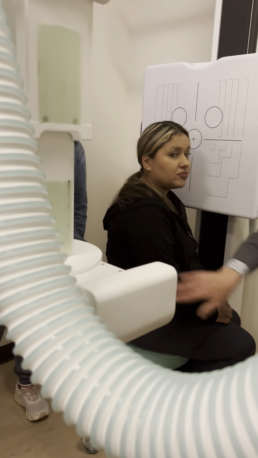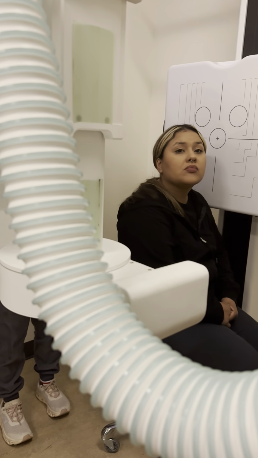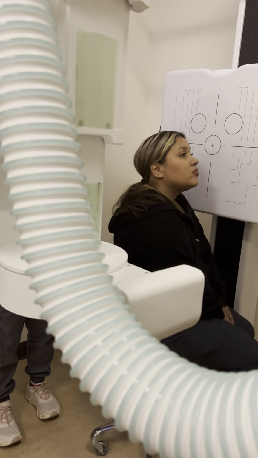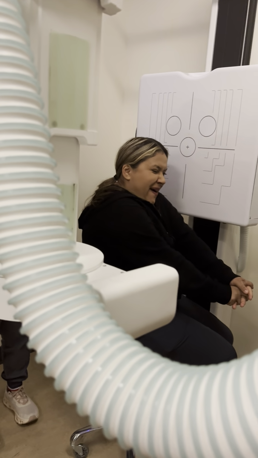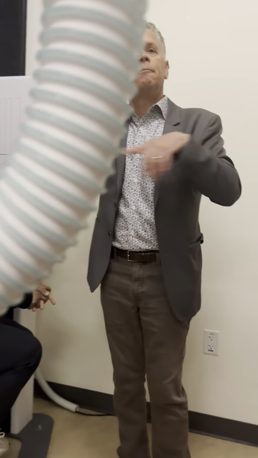You said the bottom, so it would need to be like right here. This is the external acoustic meatus. This is the hole that we use for most of our projections in all skull, facial work, and sinuses work.